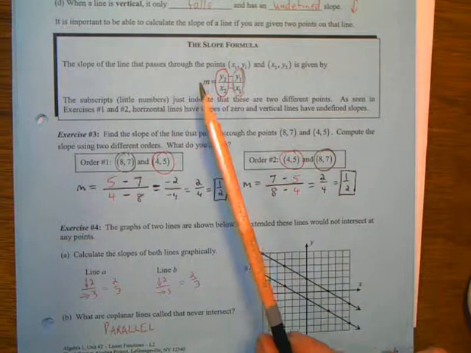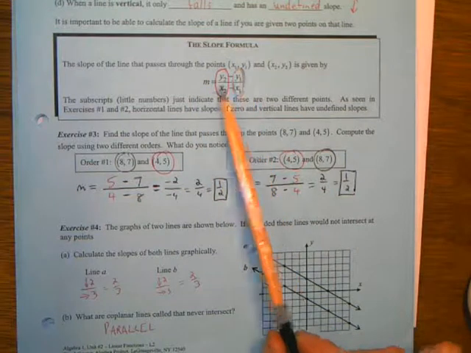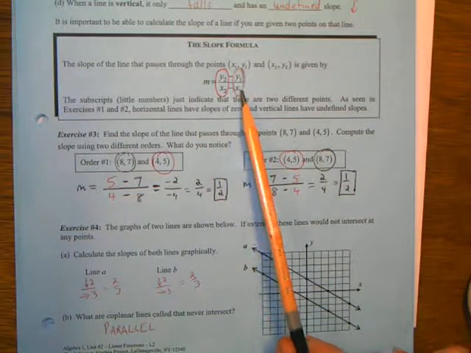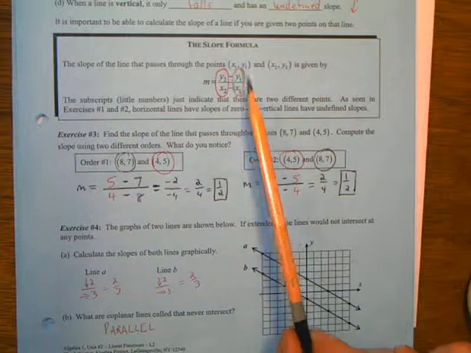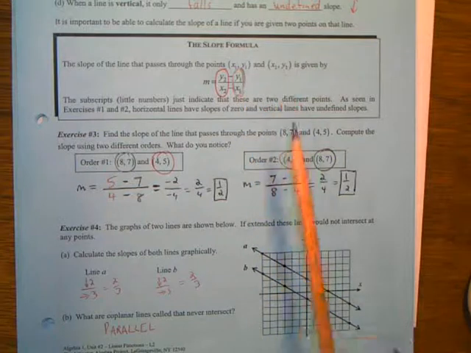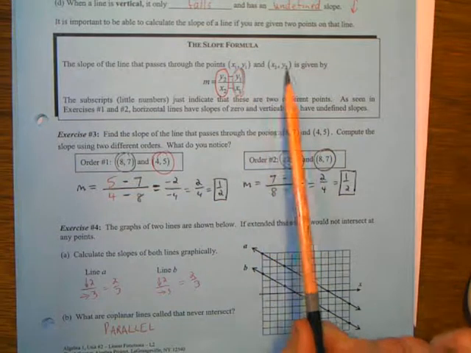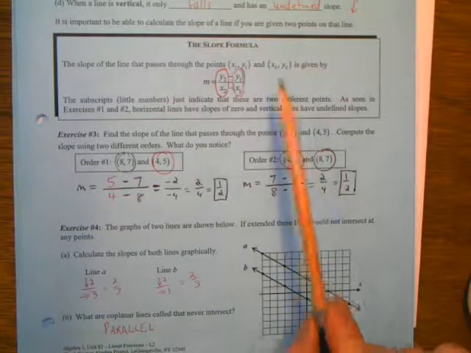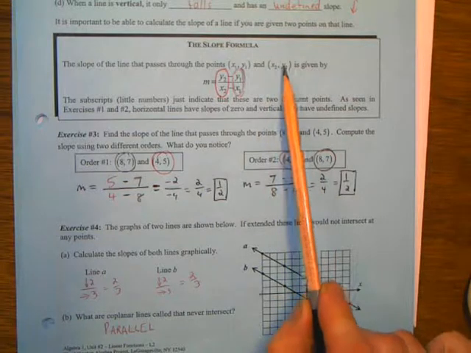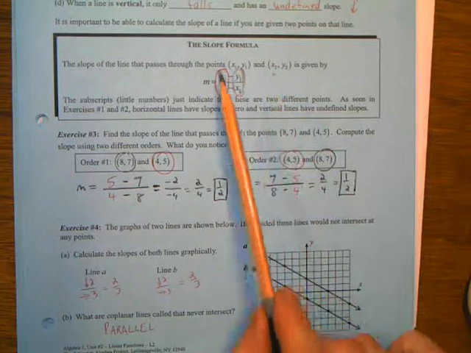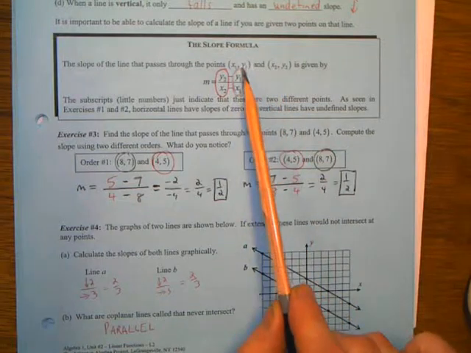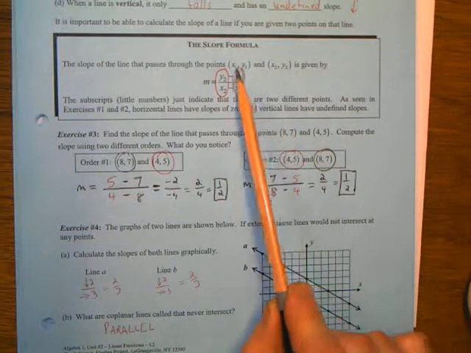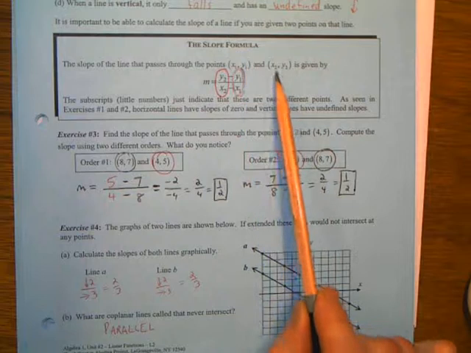The slope formula is written like this. The slope is y2 minus y1 divided by x2 minus x1, if we have two different points, x1, y1 and x2, y2. The little ones and the little twos can seem a little confusing. But I want you to think about these ones and twos, it's not like x times 2 and y times 2. It really just means the one is an ordinal number like first and second. So your first x and your first y, your second x and your second y.